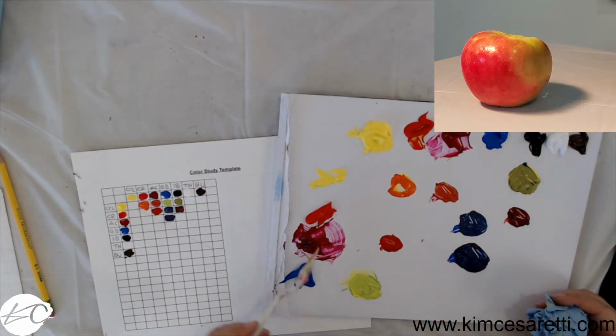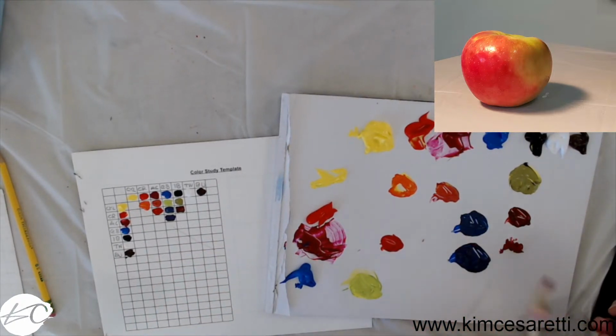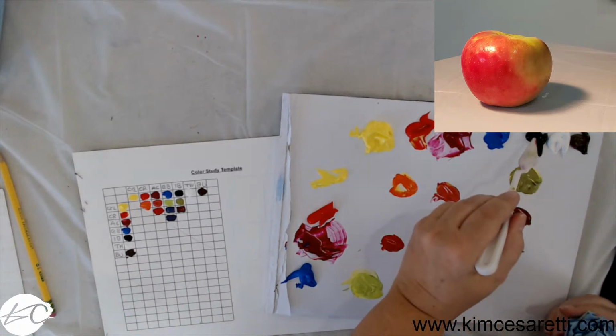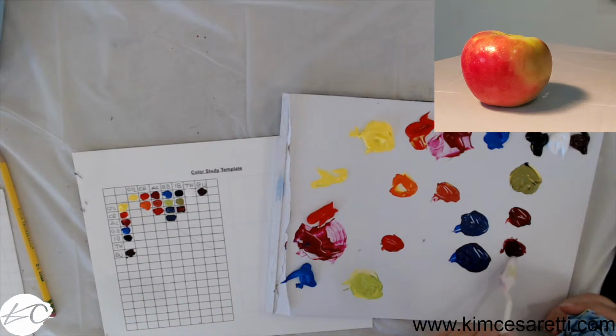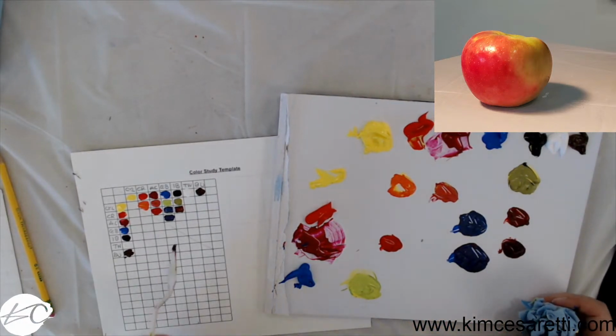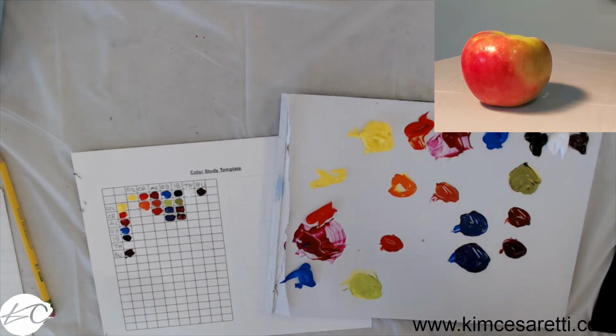Crimson with the black might work in some spaces. I'm not sure. Out on that one.